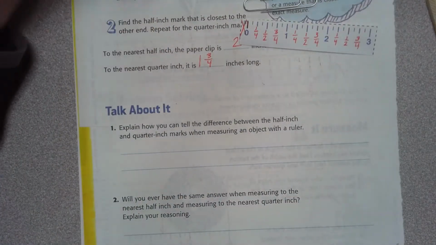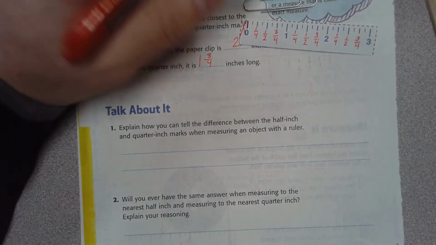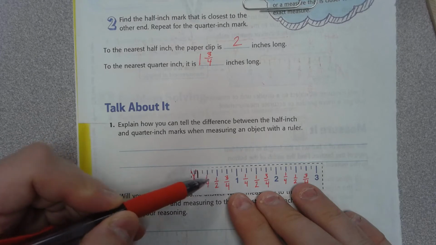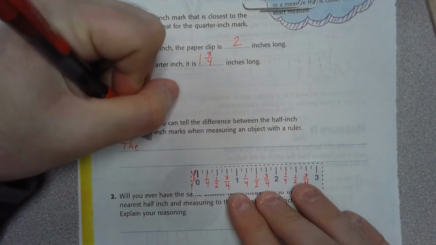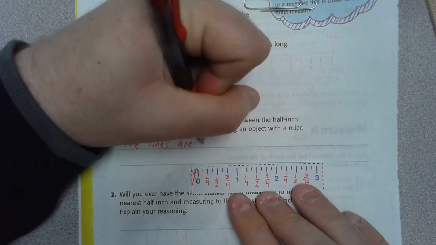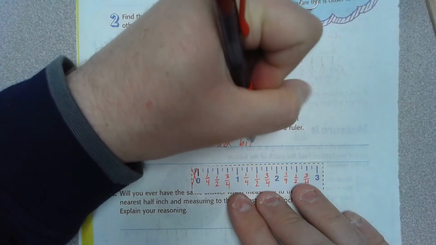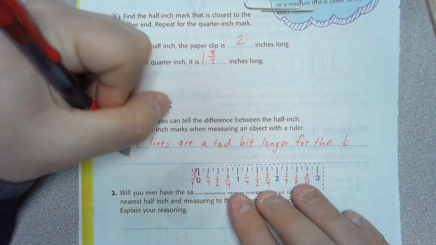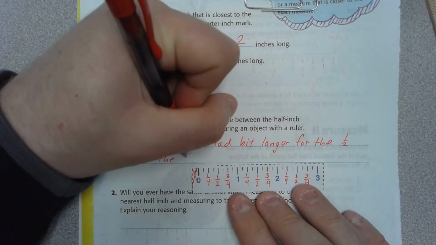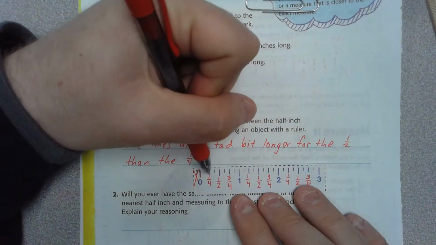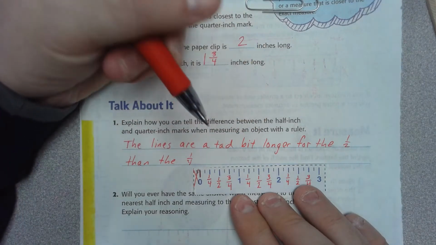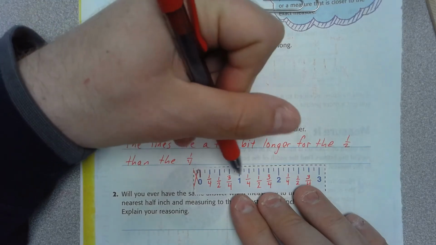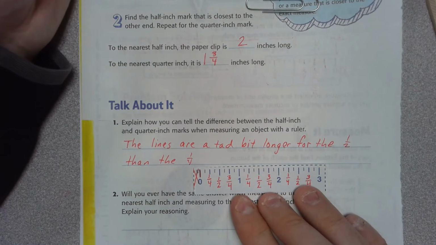Explain how you can tell the difference between the half inch and the quarter inch marks when measuring an object with a ruler. Well, if you look at this, the half inch, aren't the lines a little bit longer than the quarter? So I would say the lines are a tad bit longer for the half than the quarter. You can see, like right here, that's the quarter inch, and this is a little bit longer. So they do that because you see how the eighth, like this is 1/8, 2/8, 3/8, 4/8. Those are slightly smaller than that. That way you can see the difference between those.